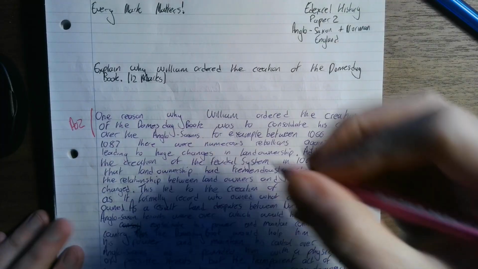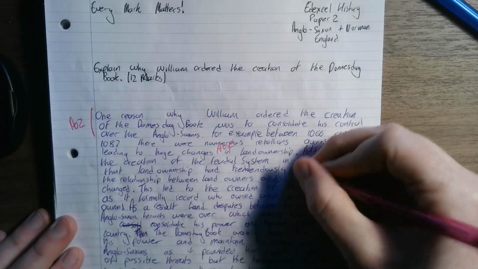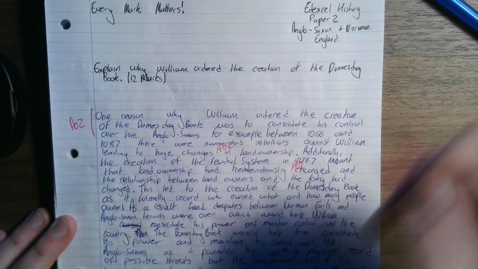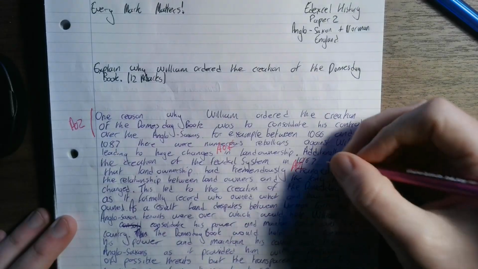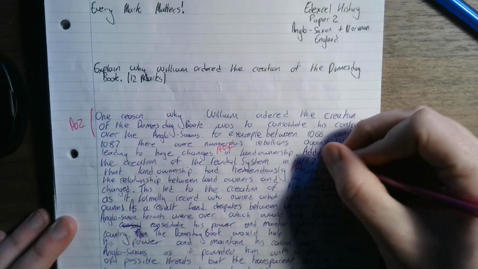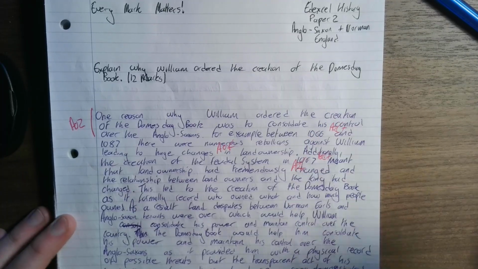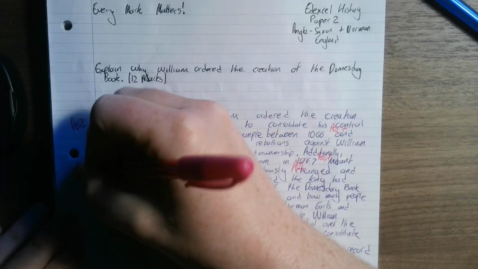So there, what you can see is I have one fact in this paragraph, and a second fact in this paragraph as well. I probably should have named some of these rebellions, but it's not the end of the world. I've got some precise facts, so I'm going to put AO1 plus and AO1 plus. So there's my two facts. Right, let's have a look at my how, why, so what.